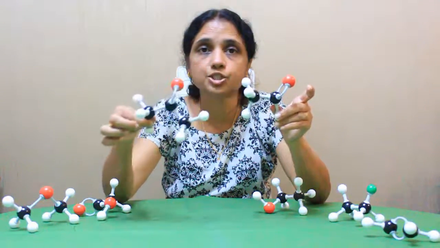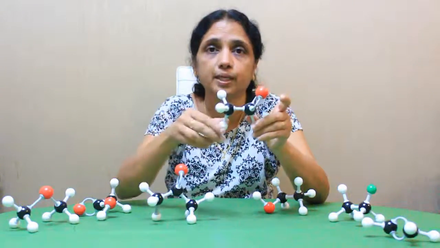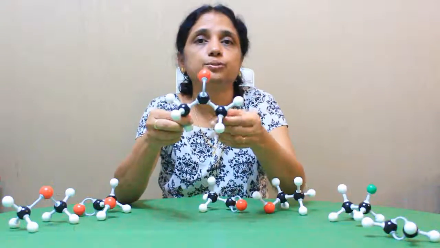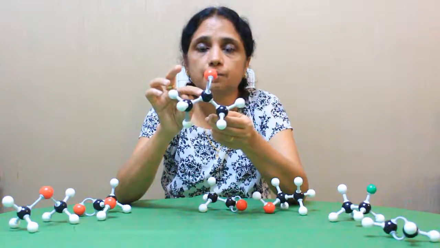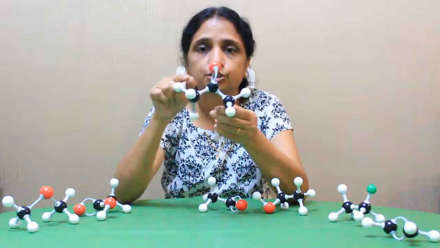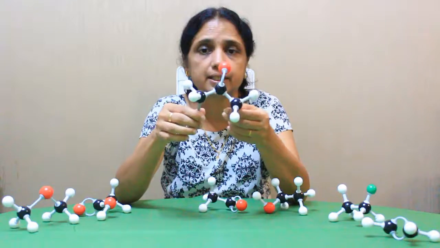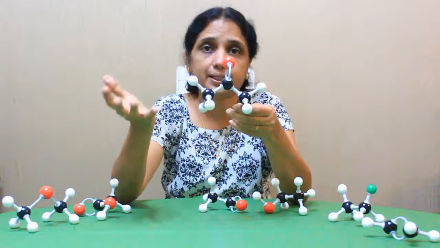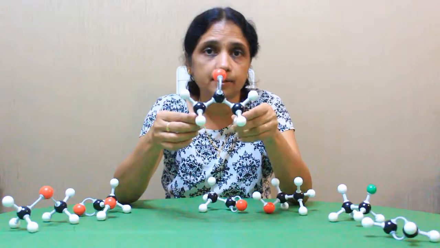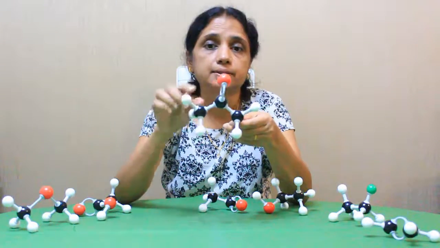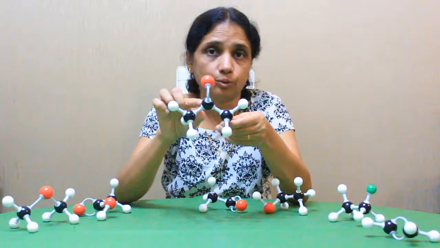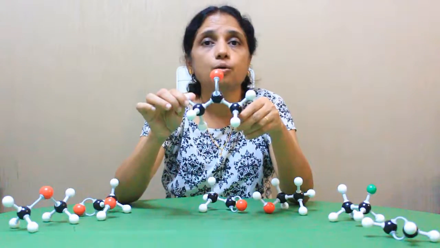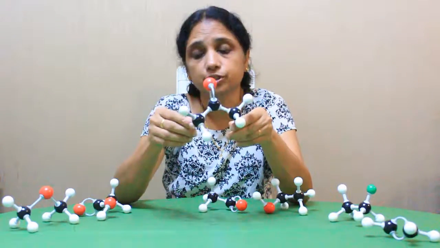So RCH double bond O will form the aldehydes, and for ketones you will have R C double bond O and R dash. So R and R dash will signify the alkyl groups, which can be a methyl group, an ethyl group or any other alkyl groups. But the presence of a C double bond O, or a carbonyl functional group, in the molecule will give rise to the ketones family.